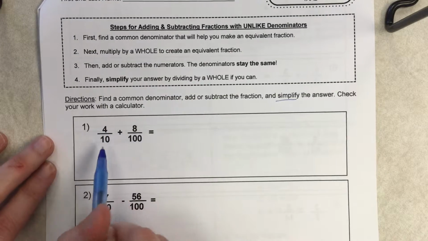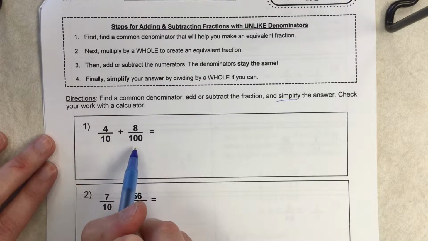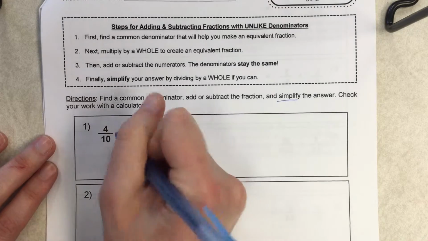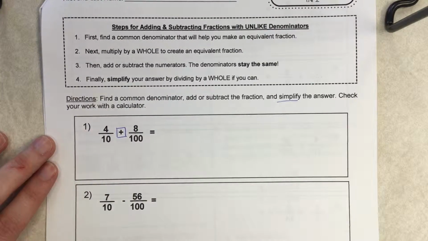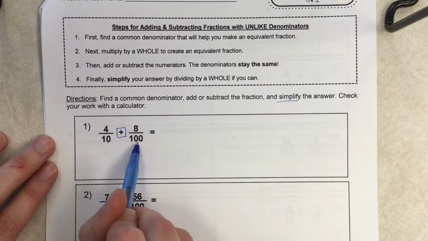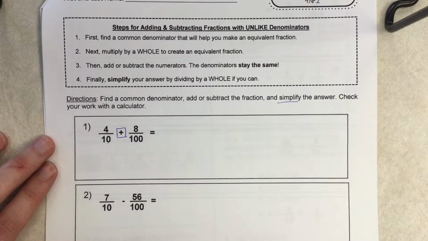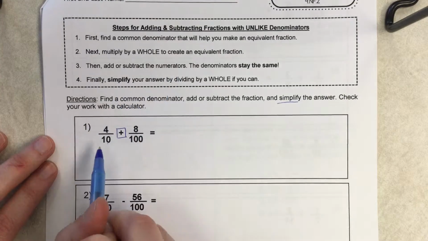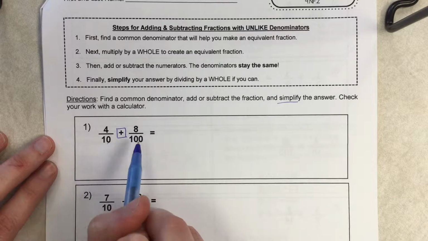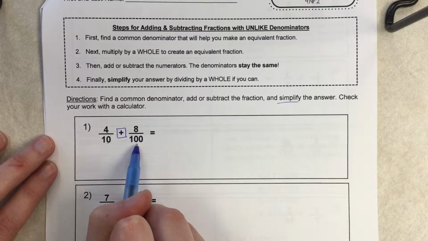So looking at number 1, 4/10 plus 8/100. I know since I am adding fractions, my denominators have to be the same. 10 and 100 are not the same, so the pieces we're comparing aren't the same size. So I need to make an equivalent fraction by multiplying or dividing by one whole. I like to multiply, so I'm going to see if I can turn my smaller denominator, 10, into my bigger denominator, 100, and I can.